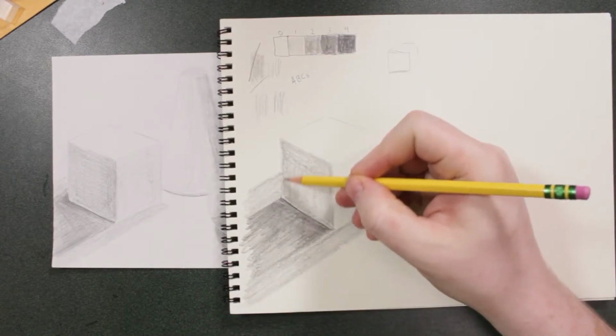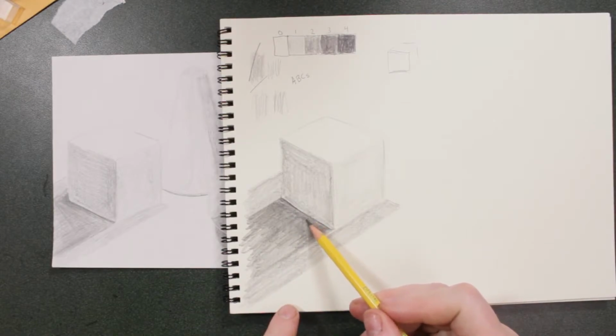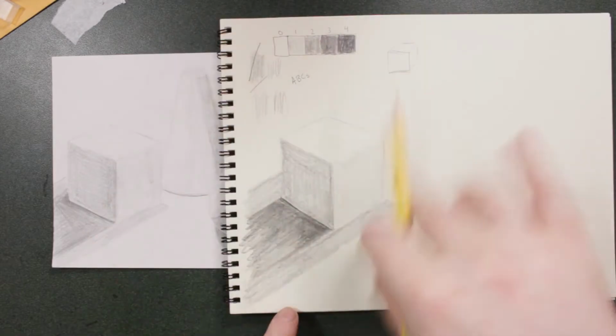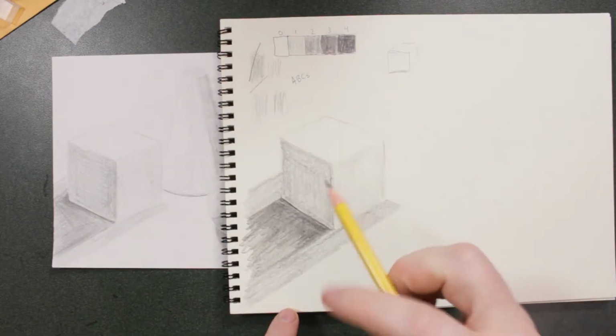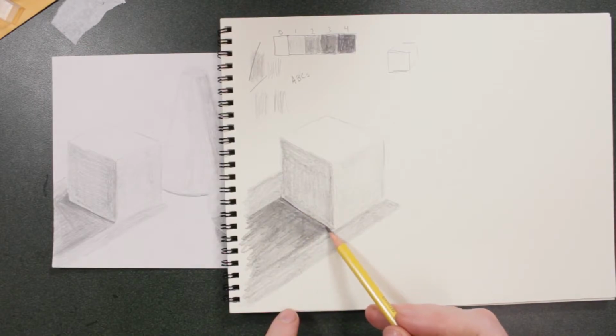And before we come back to talk about this, I just want to mention one more time, notice how the darkest part of the shadow is right at the base of the cube, and it gets a little lighter as it comes out. That's because the light disperses and bounces around off of lots of different things around the room. And so the darkest part is going to be right there at the edge, and then it's going to get lighter as it moves out.